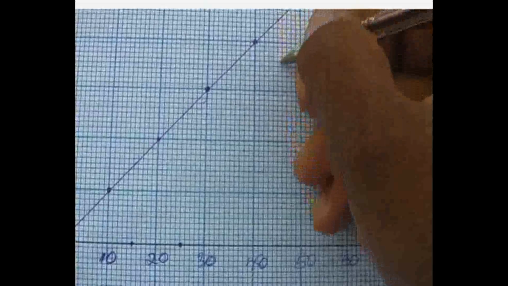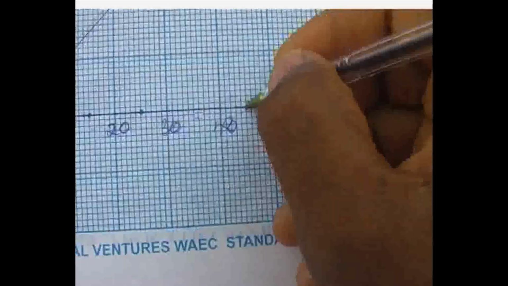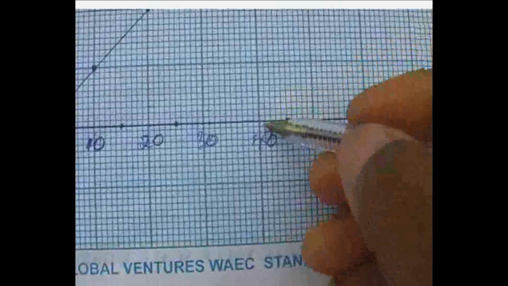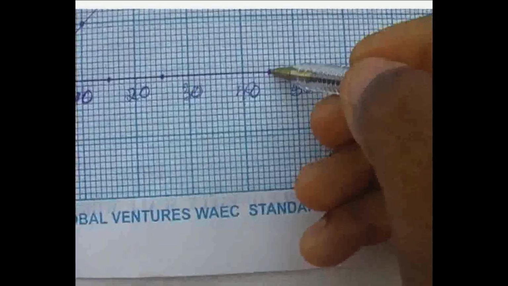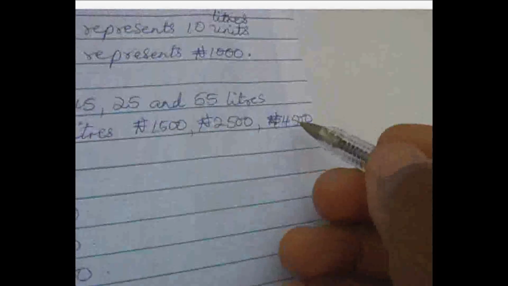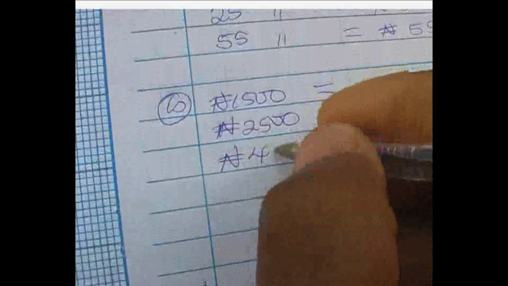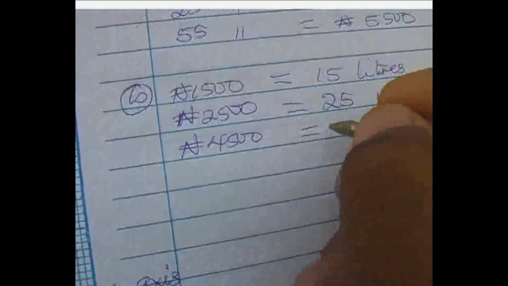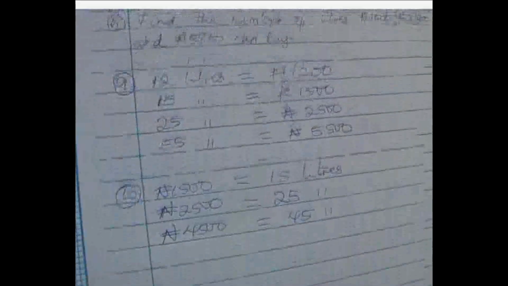So I'm tracing it down. So it comes here. So put your point here and read the value you have there. This is 40. This will be 41, 42, 43, 44, 45. That means 4,500 naira can buy 45 liters. The last but not the least, 5,500.